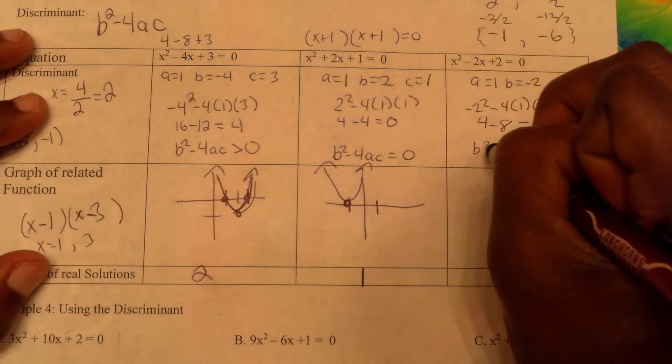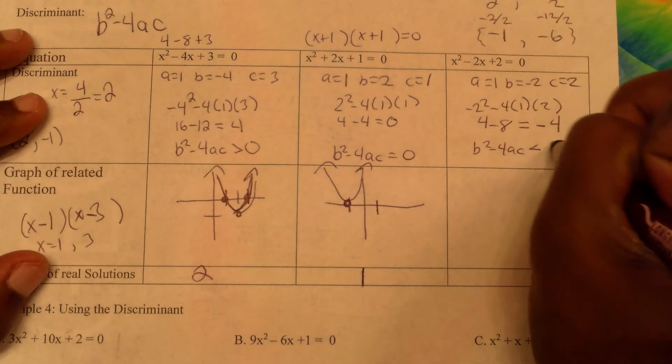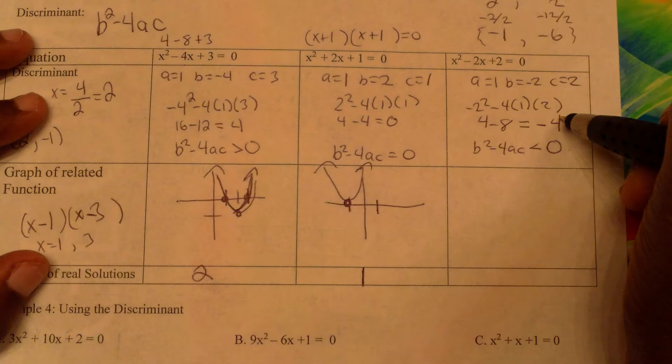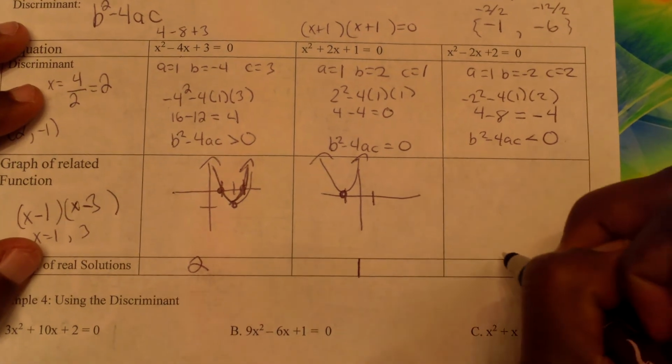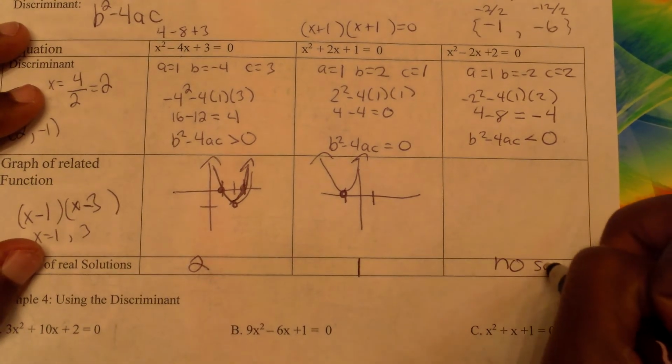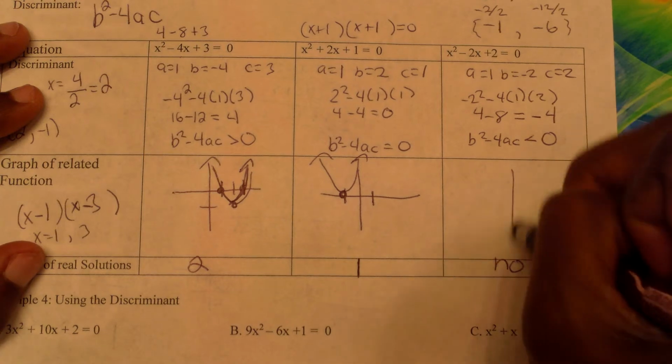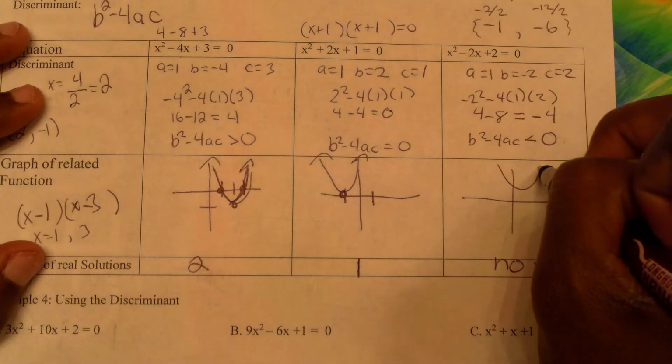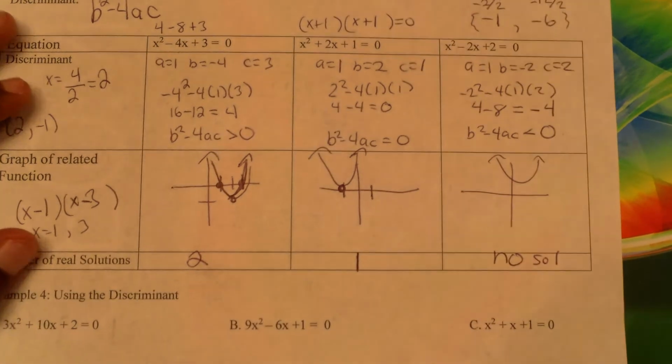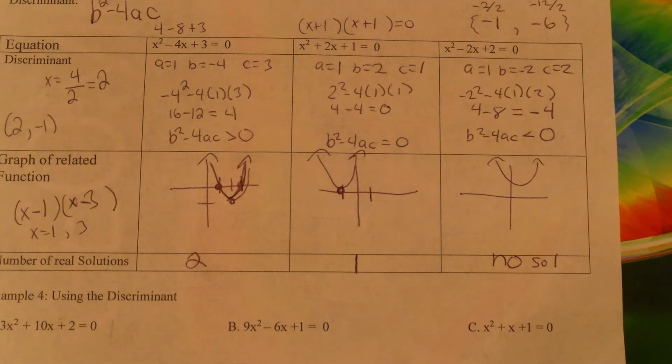So when B squared minus 4AC is less than 0, which means it's a negative number, then there are no solutions. And so this would be an example where the graph will be hanging up in the air. It doesn't cross the x-axis. Something like that. Everybody got it?